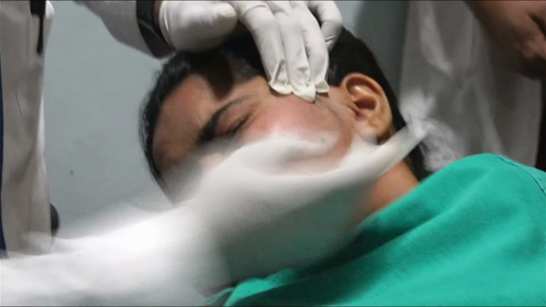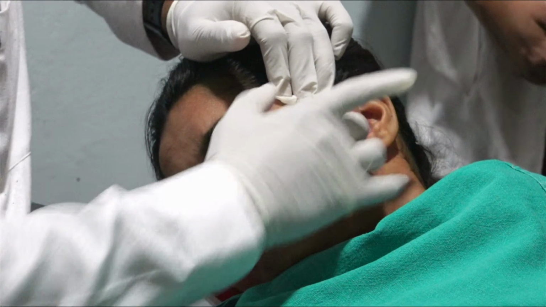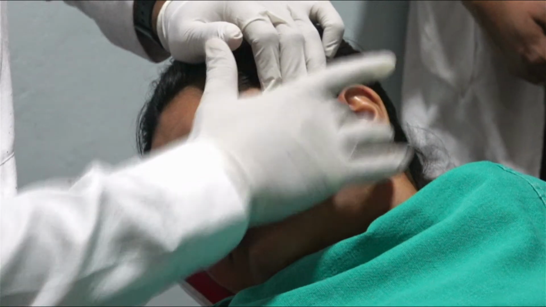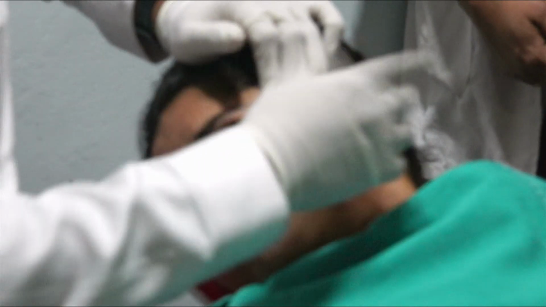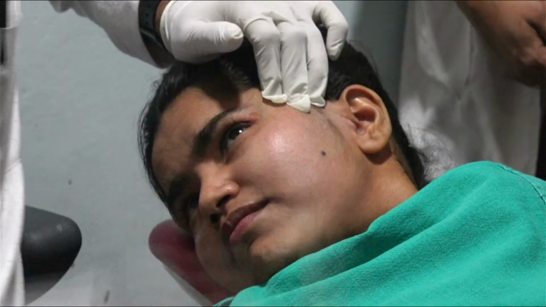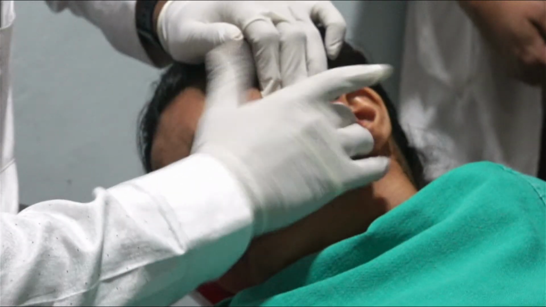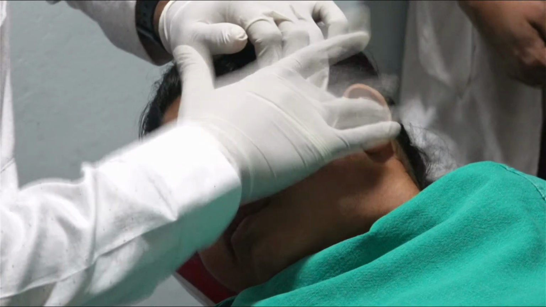So what I do as an oral surgeon, we give local anesthesia into the fossa for some time and then do these PBM sessions after 1 week. But right now only PBM will help her in all these conditions.